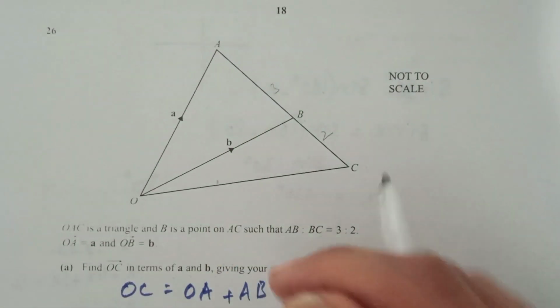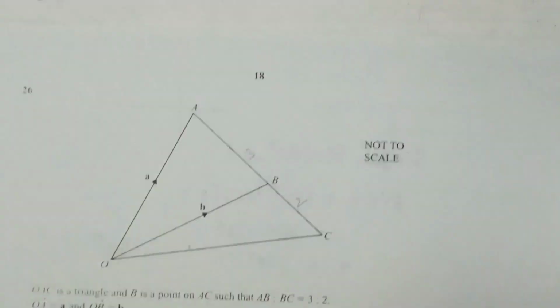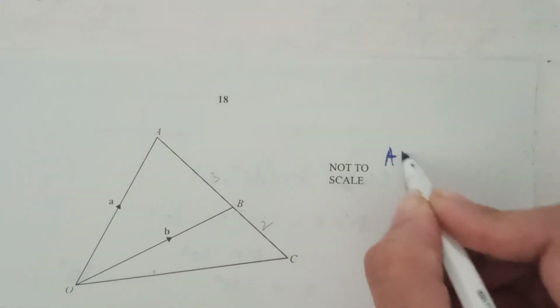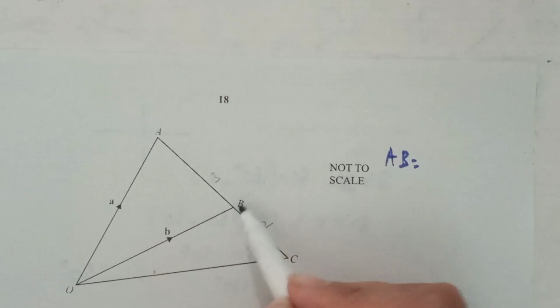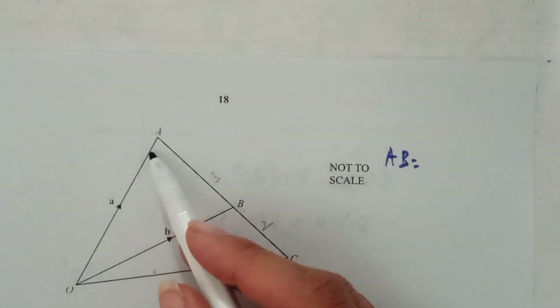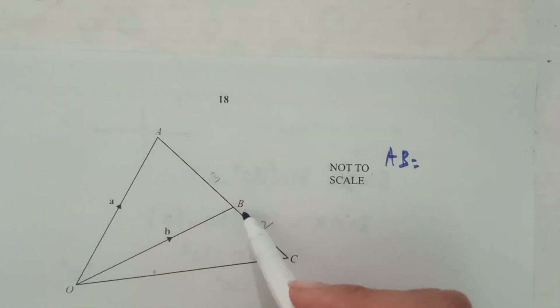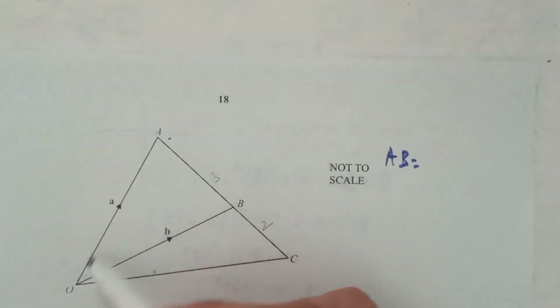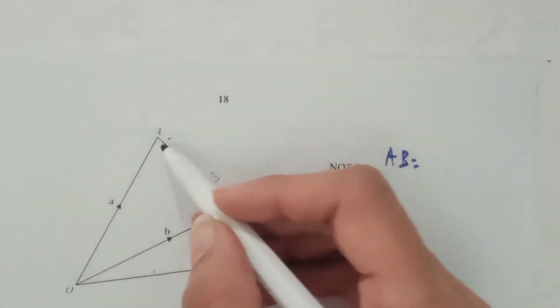OA is given to us, which is a, and we have to find AB first.